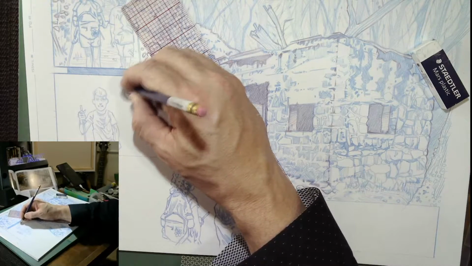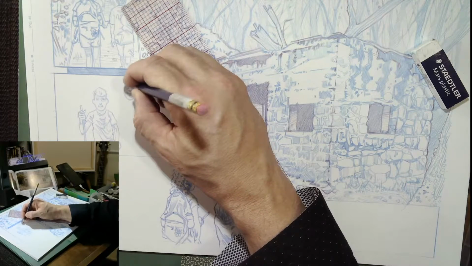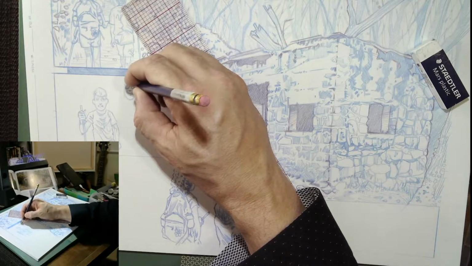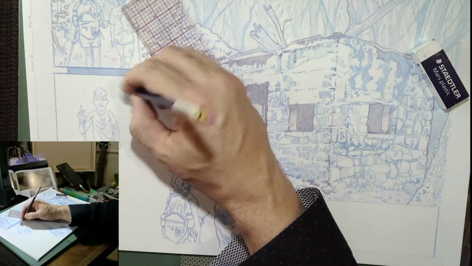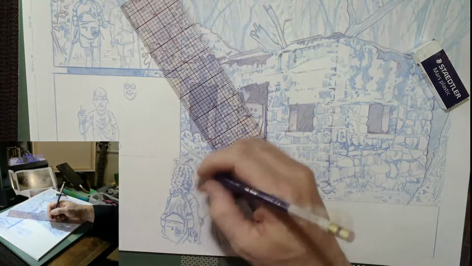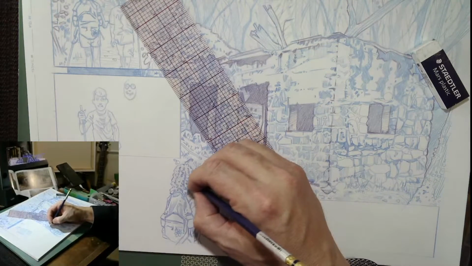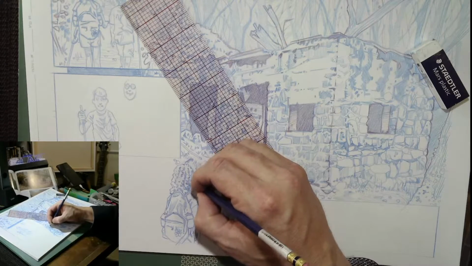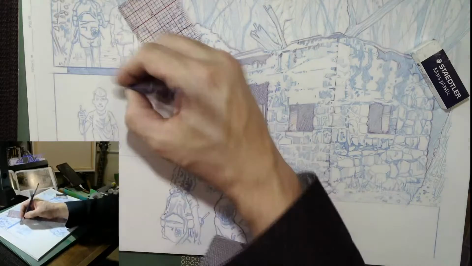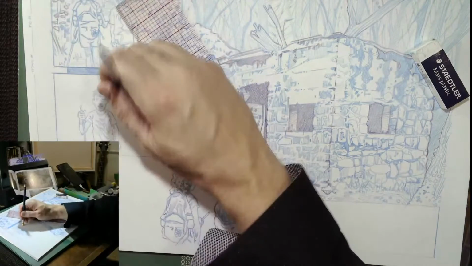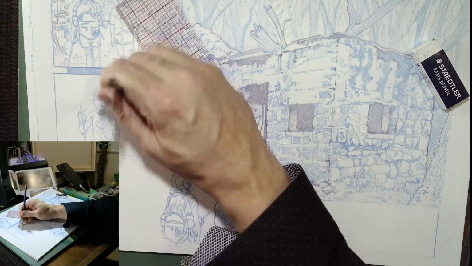So I think I might give this little girl some glasses. And of course, if we're going to do that here, we need to give her glasses down below as well. So let's pull in on the face.